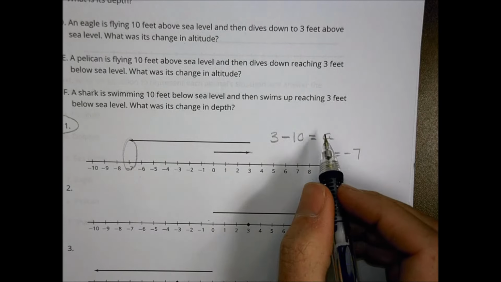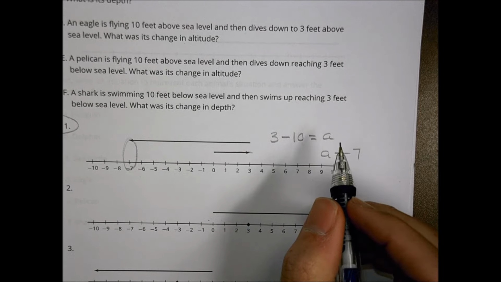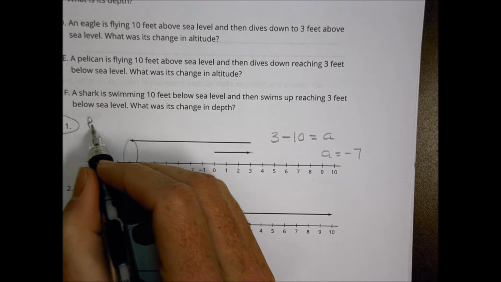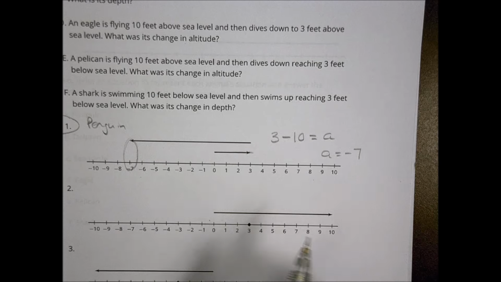This equation is what you have to do on the next page. It does ask you in number 2 to write an equation for each of these here. I'm just doing it as we go along. Okay? So for number 2, we can see that something is going to be going 10, and then it's going to end up over here at 3. Okay? Ends up at 3. What's that going to be?